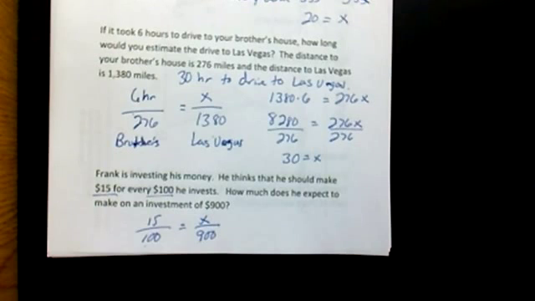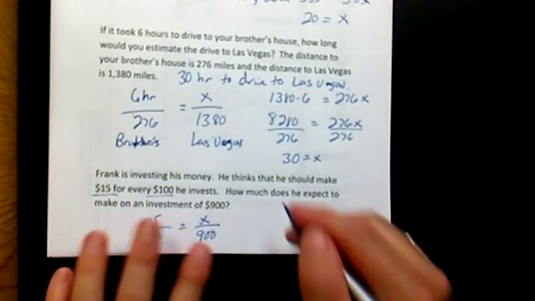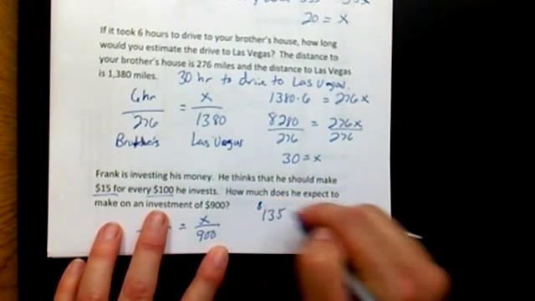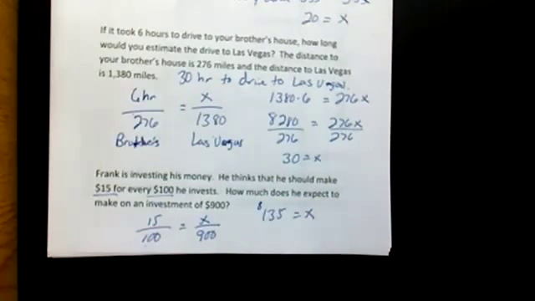And I end up with $135 is what X is. Okay, are we good? Okay.